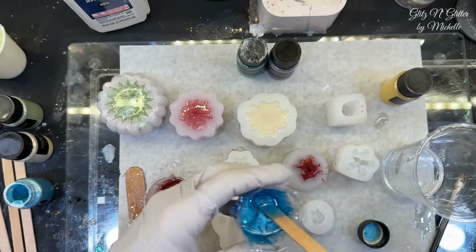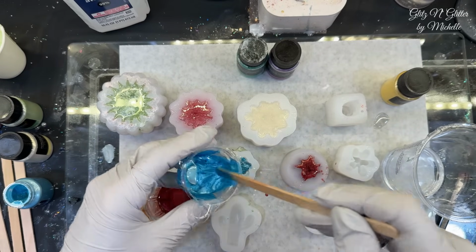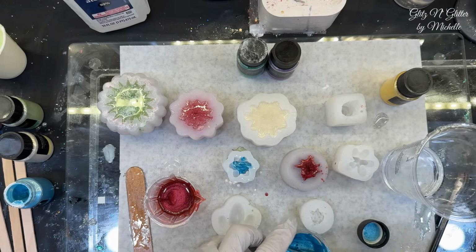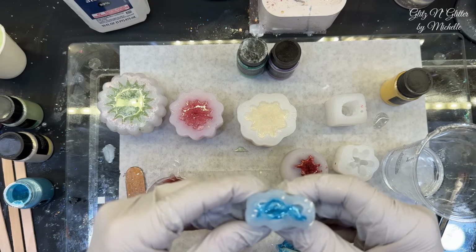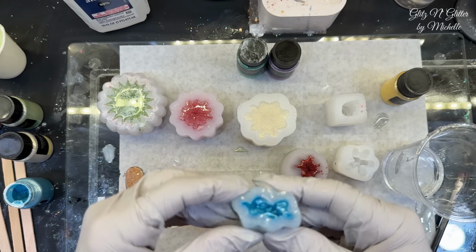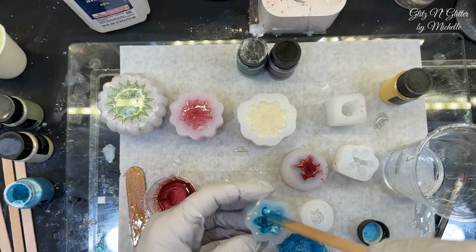We will do this one. That one doesn't fit much at all. Still nothing got on the bottom. Isn't that crazy? I could see right down to the silicone.